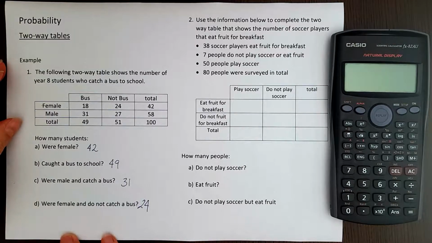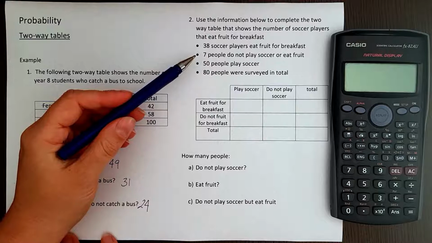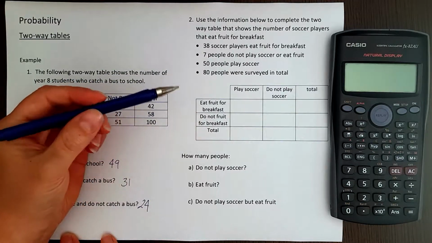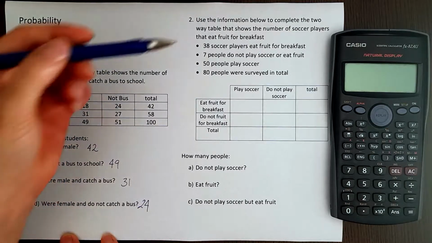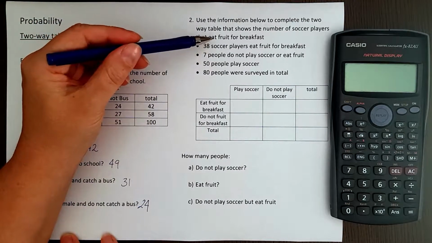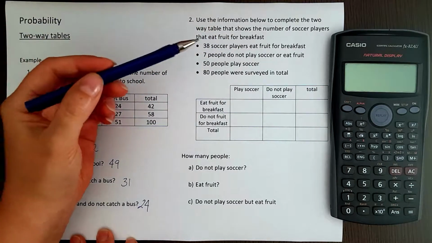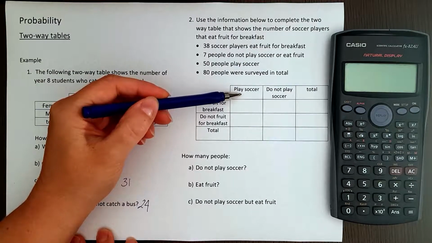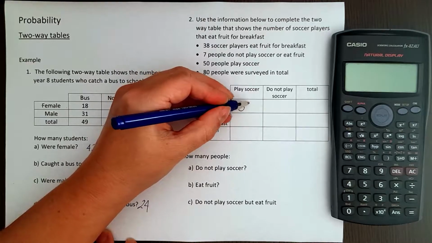Okay, good. So in question 2, we want to use the information below to complete the two-way table that shows the number of soccer players and what they eat if they eat fruit for breakfast. So it says there are 38 soccer players that eat fruit for breakfast. Okay, so 38 soccer players, here we are, that eat fruit for breakfast. Okay, so that must go there, 38.